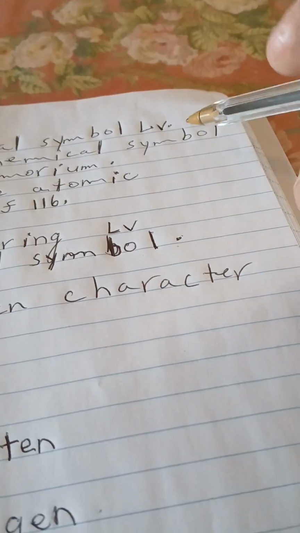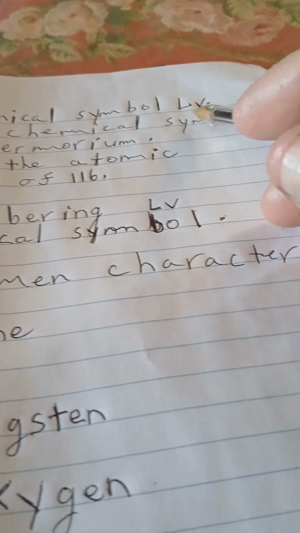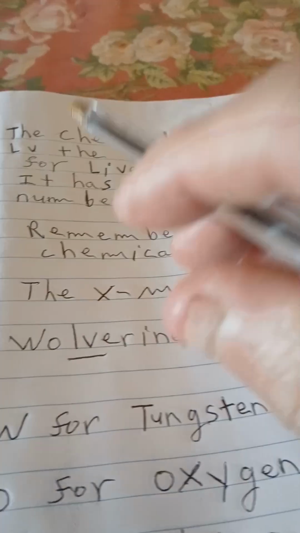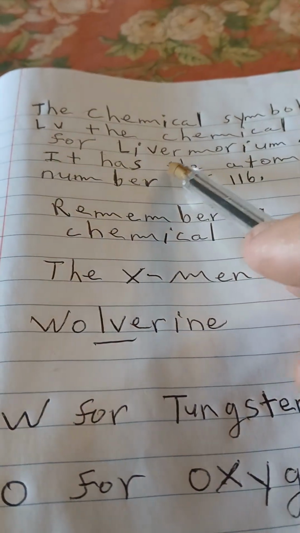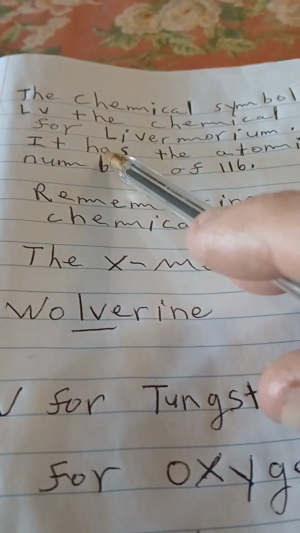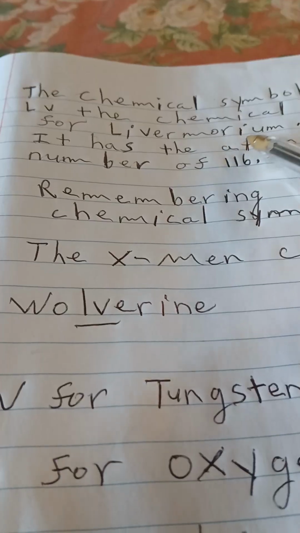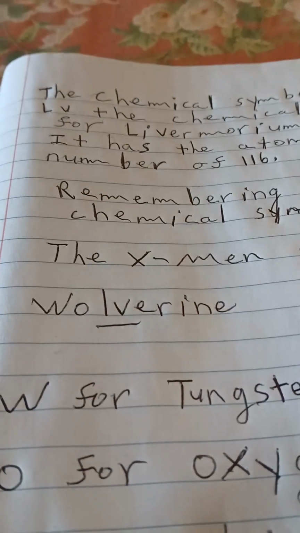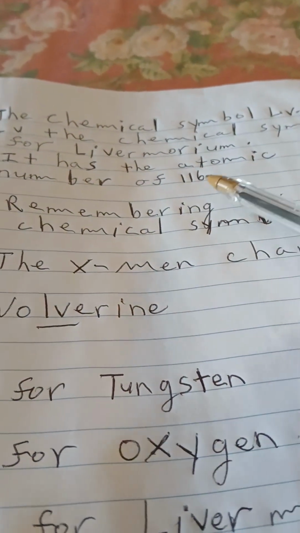There's a chemical symbol that is fairly new, and it's the chemical symbol capital L and a small v. The capital L and a small v is the chemical symbol for Livermorium. Capital Liver, liver, and morium, Livermorium. It has the atomic number of 116.